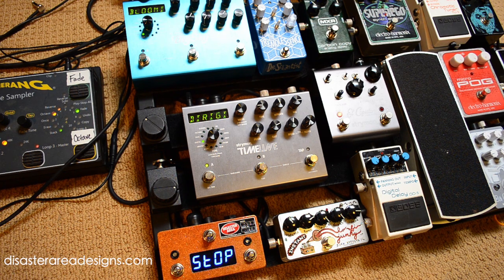So this is the looper mode. I'll show you a little bit how it works. The left button can start recording, and then I'll show you from there. All right.